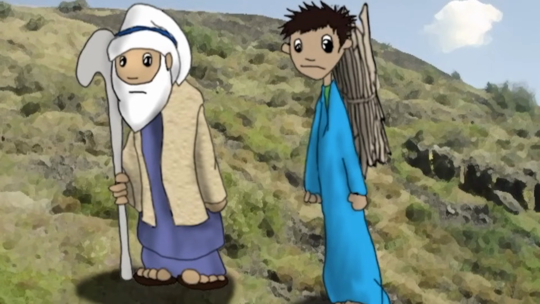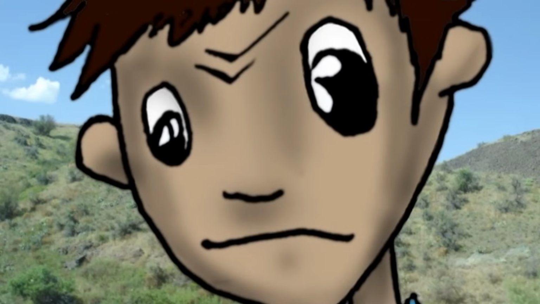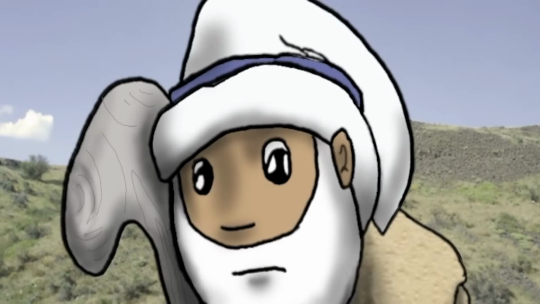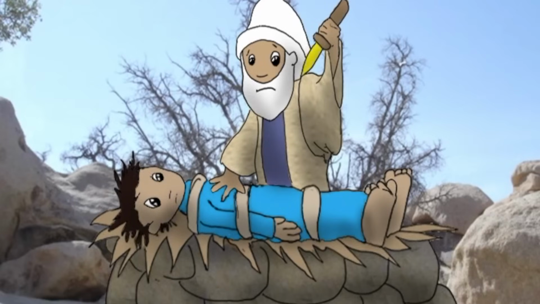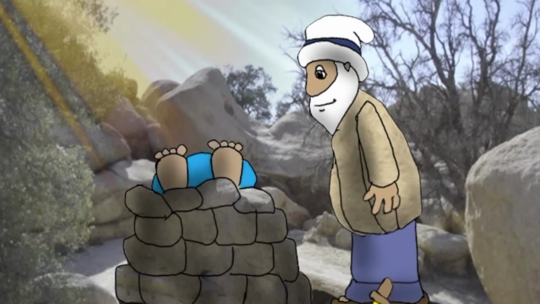At the base of Mount Moriah, Abraham put the wood on Isaac, and they continued on together. Isaac asked, "Where is the lamb for the sacrifice?" Abraham said, "God will provide." When the altar was ready, Abraham bound Isaac's hands and laid him on it, and raised his knife to kill him. But the angel of the Lord spoke from heaven, calling, "Abraham, Abraham!" Abraham said, "Here am I."